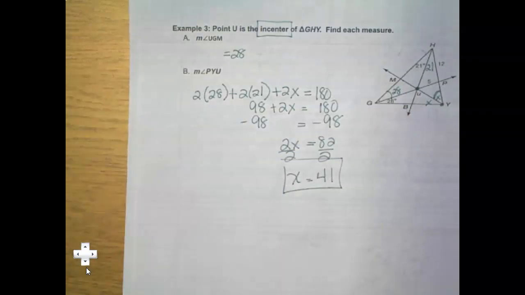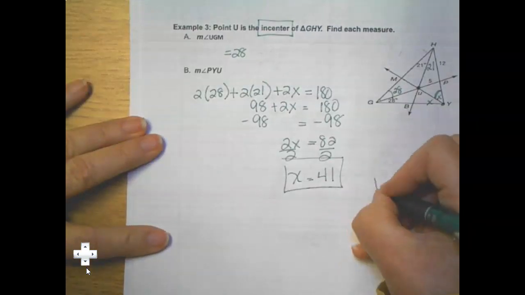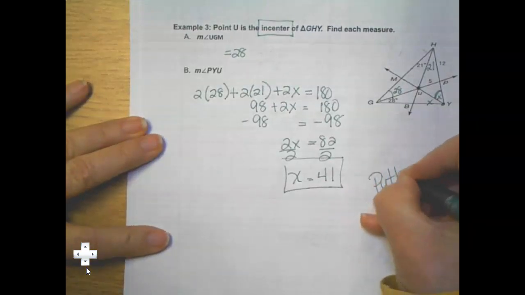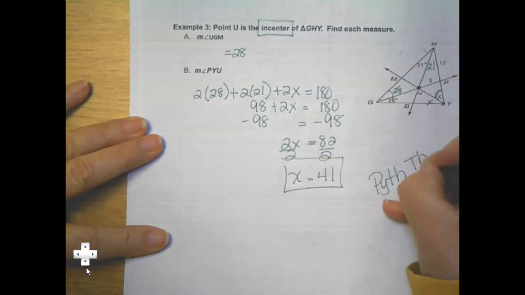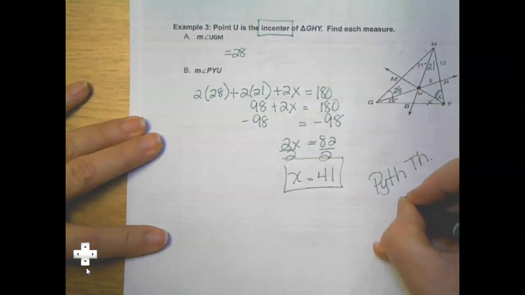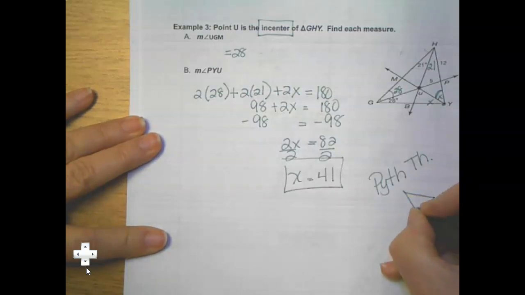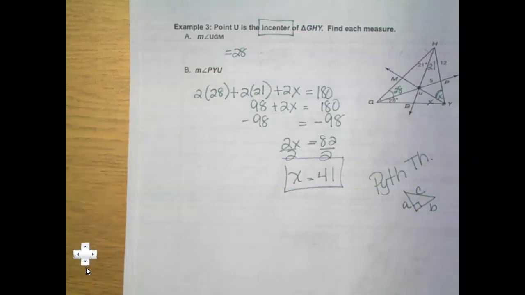I will have to say, sometimes you'll have to use the Pythagorean theorem to find the missing side, so don't forget about that. If you're missing one, make sure, though, that you know that if you have a triangle, your right angle is here, a leg, and your hypotenuse. That's where you guys go wrong with that thing. All right, that's it for this one.